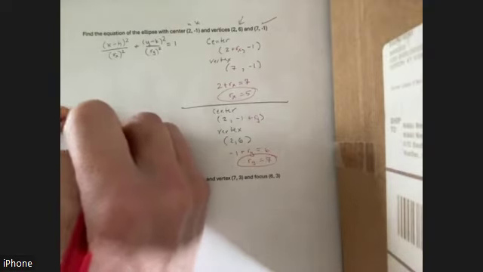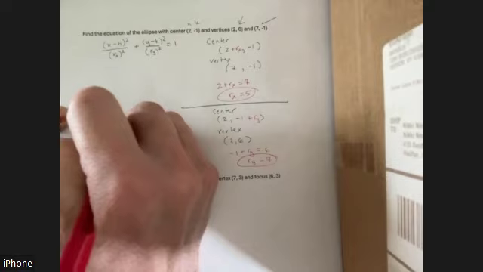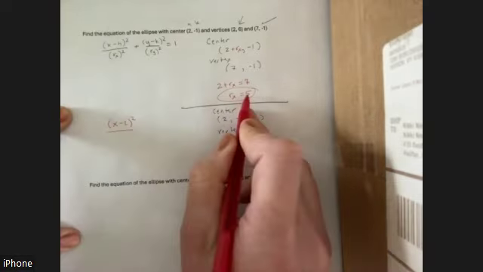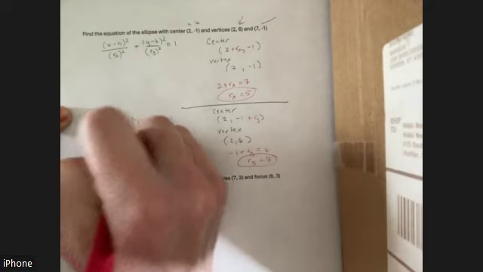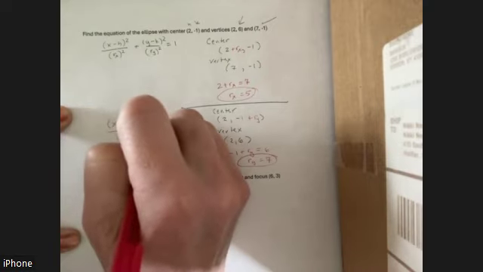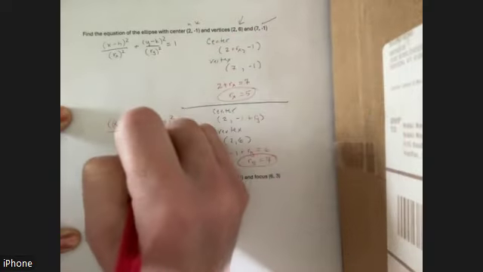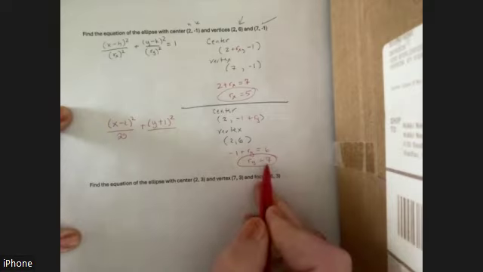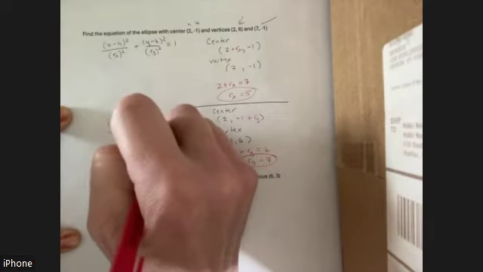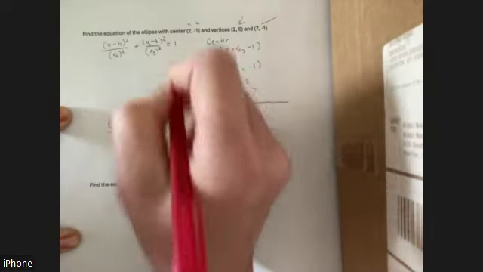So our equation is X minus H, always the opposite sign, so X minus 2 squared, over R sub X squared, so 5 squared is 25, plus Y minus K, so minus -1, so plus 1, that came from this, squared, all over R sub Y squared, so 7 squared is 49, and it always equals 1 when we're talking about an ellipse. And there it is.